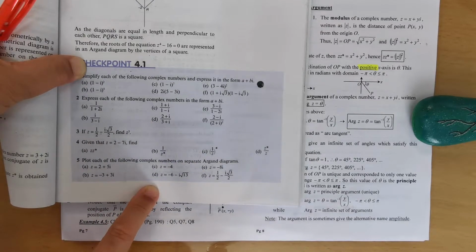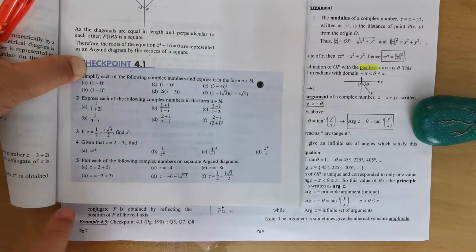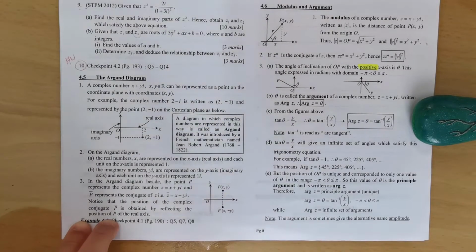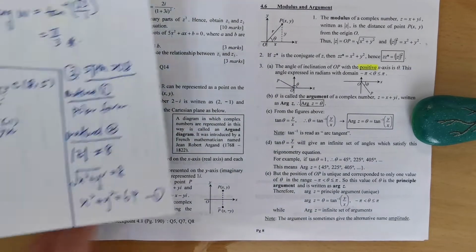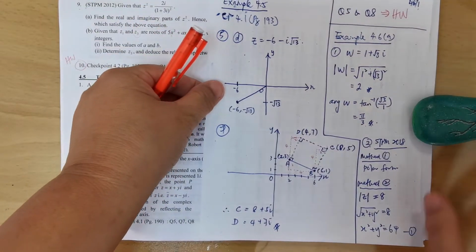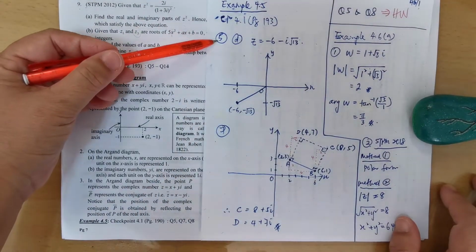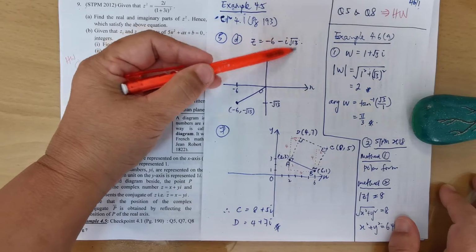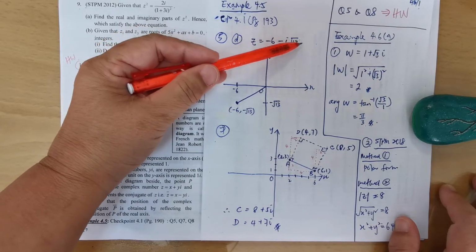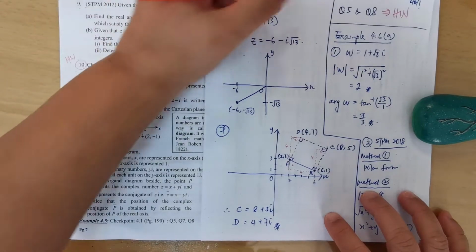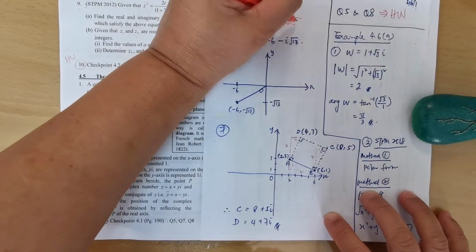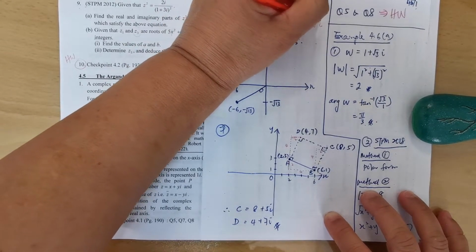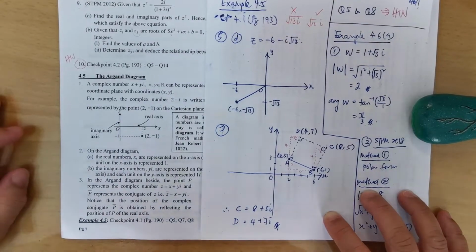So this one, I think no problem. I have already tried one. So I try number 5D. You are given z is -6 minus i square root 13. When you involve a surd, sometimes they put the i here or sometimes here. It's just that when you write, make sure you don't put your i in the surd. So this is wrong. It's supposed to be outside the surd. Then only it is correct.